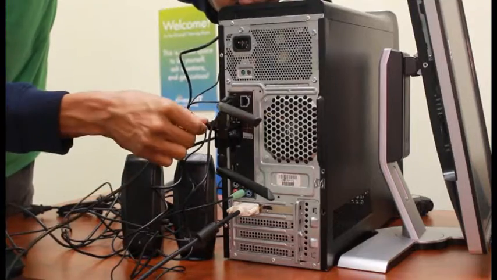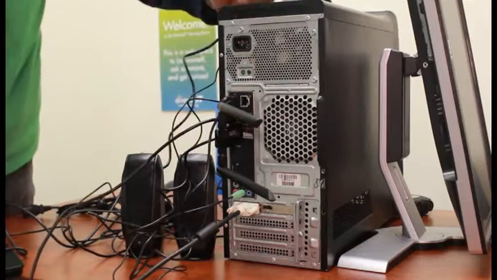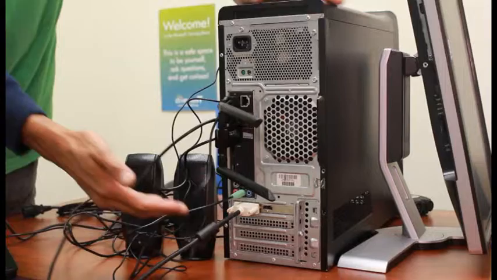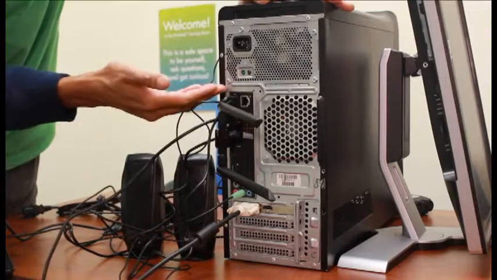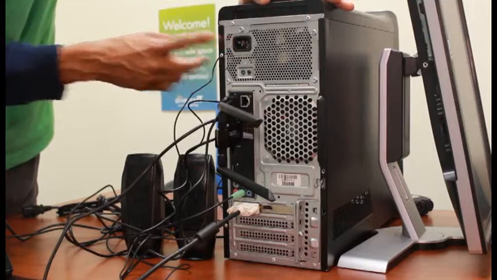I'm going to engage it in any one of the available USB ports, same as we did with the other devices. And I'm going to show you where that goes on into the printer here in a moment. But now, as you can tell, we have everything connected in the back of the computer except for our power, which I'll show you here in a moment as well.